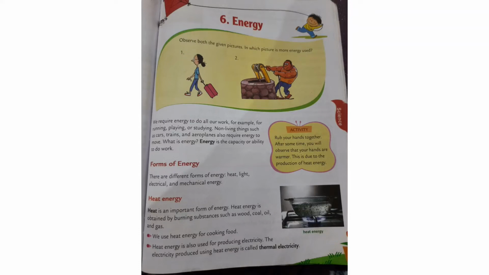We'll move on to the next lesson, Science Lesson 6, Energy. Observe both the given pictures. In which picture is more energy used? Number 2, right? We require energy to do all our work, for example, for running, playing, or studying.